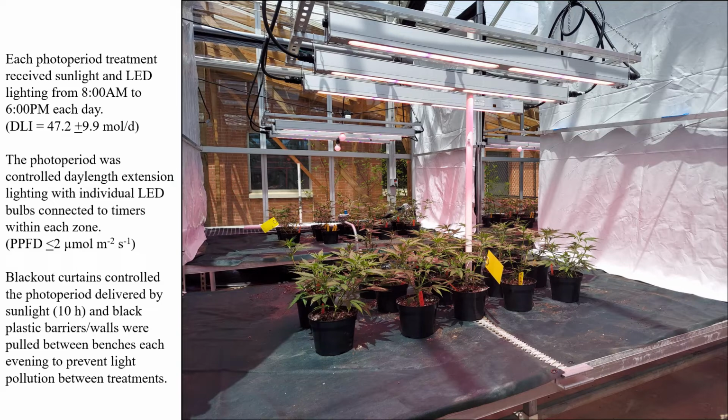All of the bulbs would turn on at 5:30 p.m. each day. And then the bulbs would stay on corresponding to the photoperiod. So at 6 p.m., the bulbs in the 10-hour photoperiod would turn off. At 7 p.m., the bulbs in the 11-hour photoperiod would turn off. At 8 p.m., the bulbs in the 12-hour photoperiod would turn off, and so on and so on. So overall, for this experiment, all the plants effectively had the same DLI, and what we're seeing as a result of this experiment are strictly photoperiod responses.